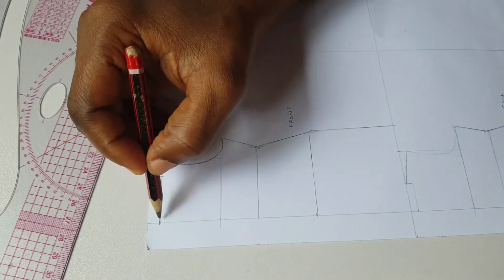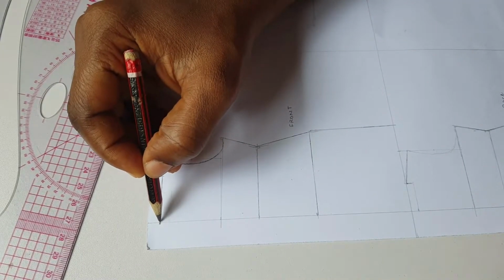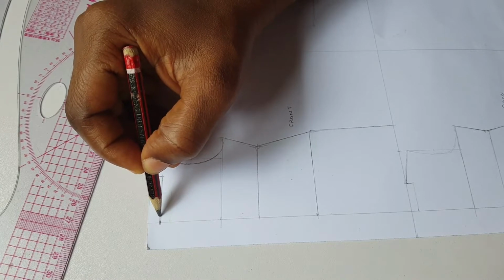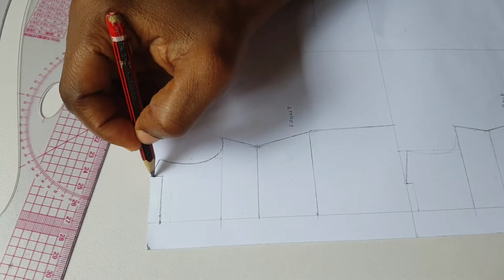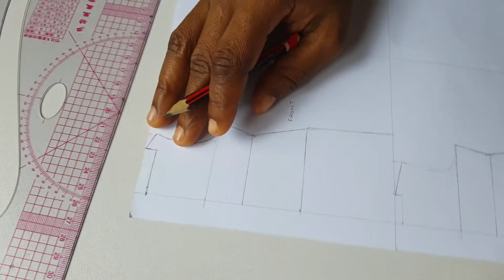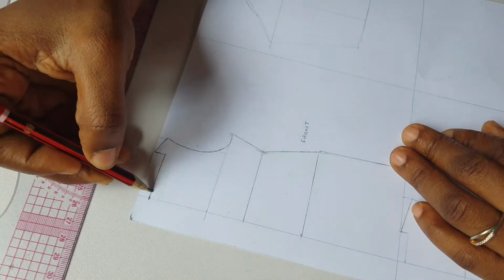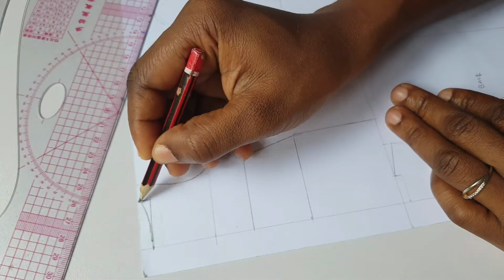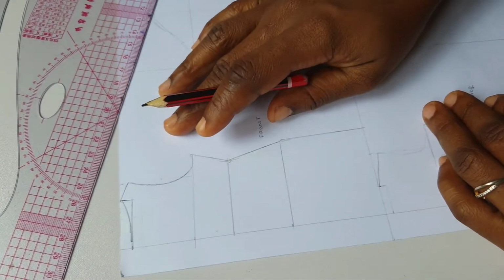Then I create the curve. The guideline is from there I went in 1 inch and up 1/2 inch. Then I create my curve. So this is the curve here, the neck curve.